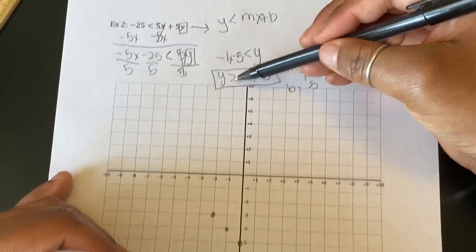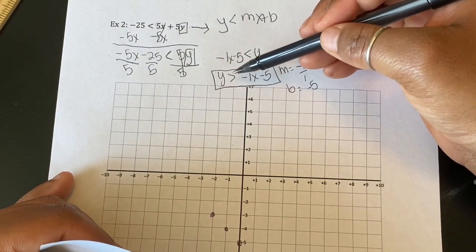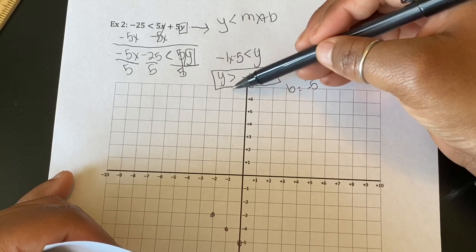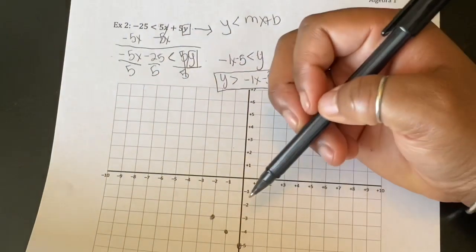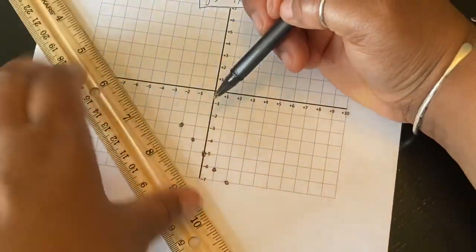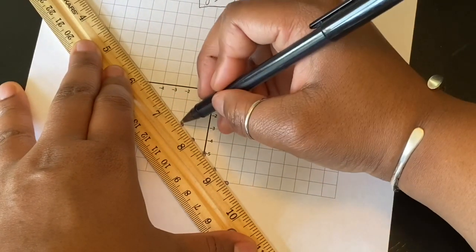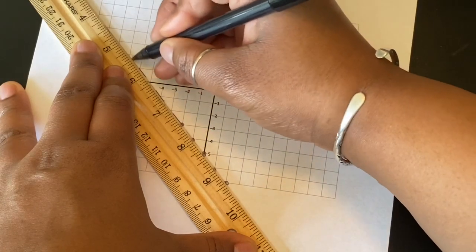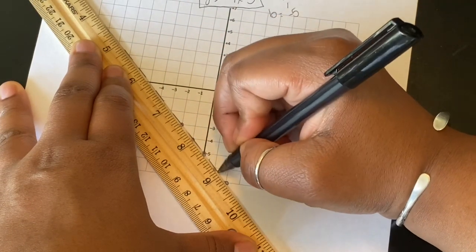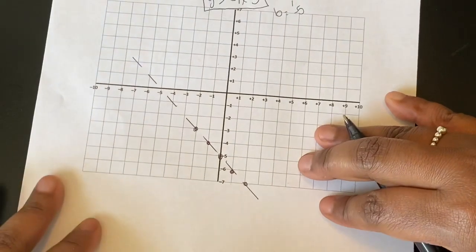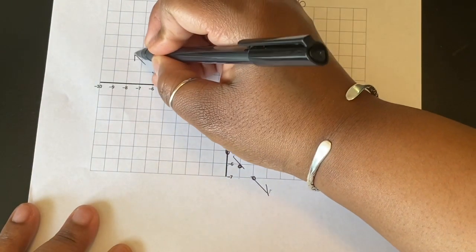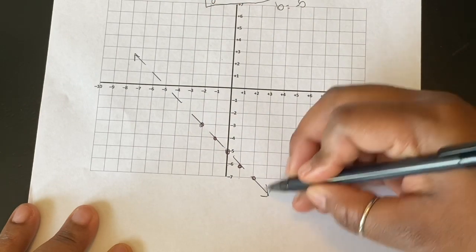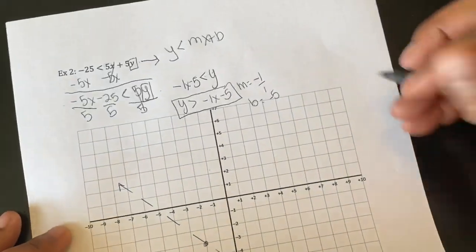And I have to decide, is this going to be a dotted or solid line? Now, because this is just a greater than, that means it's going to be a dotted line, because it's not greater than or equal to. So I'm going to go ahead and dash my line. And now I have to do my test to figure out where to shade.